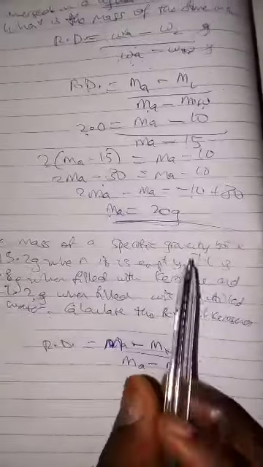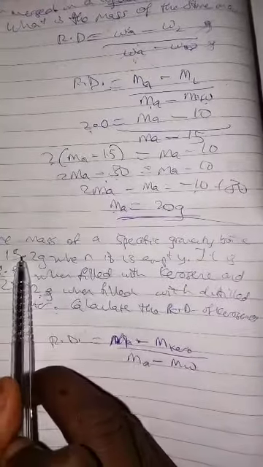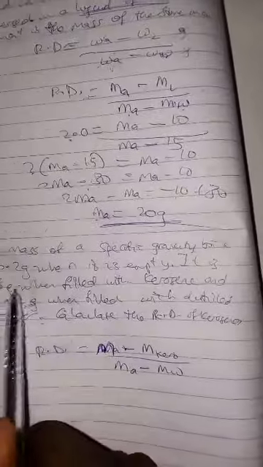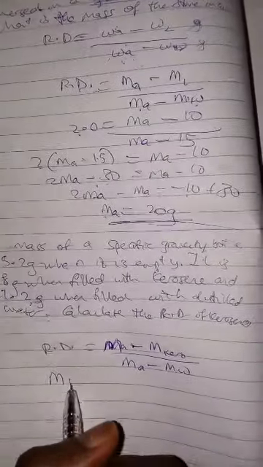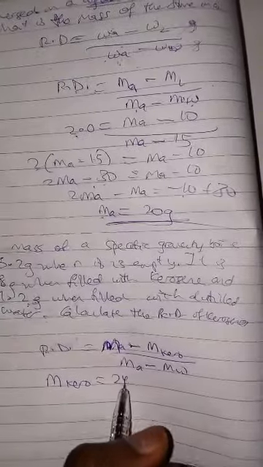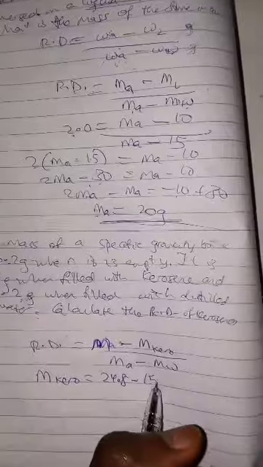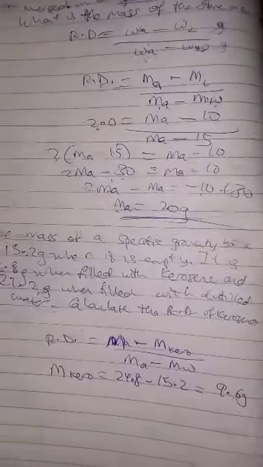Now you have to be very careful. They've given you the mass of the container, the bottle, which is 15.2 gram. Are you getting it now? So they said when filled with kerosene, it is 24.8. So that means the mass of the kerosene is 24.8 minus the mass of the container, minus 15.2. This will give you 9.6 gram. Are you getting the logic?